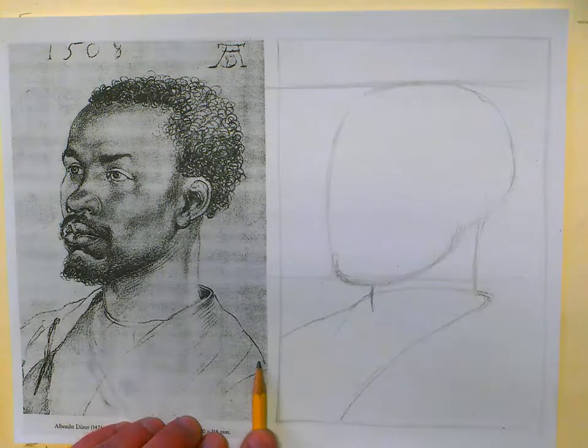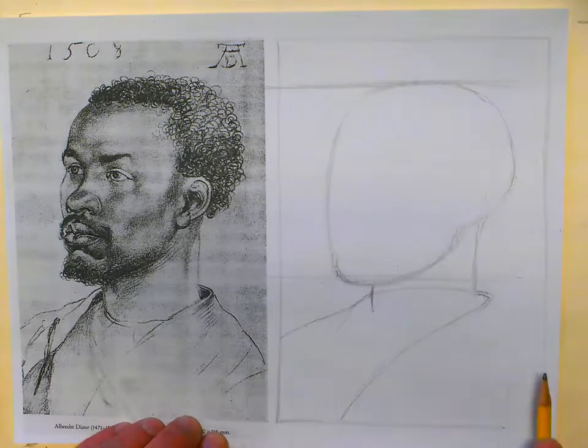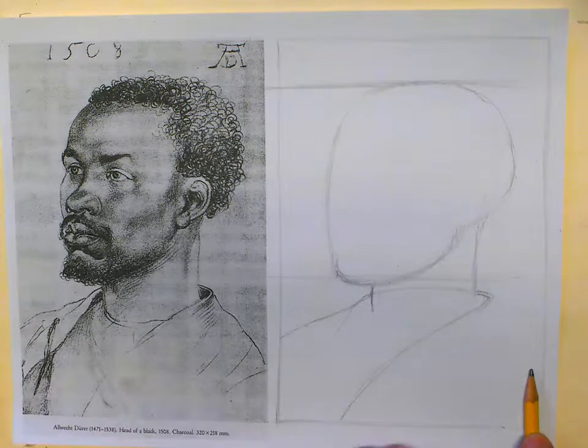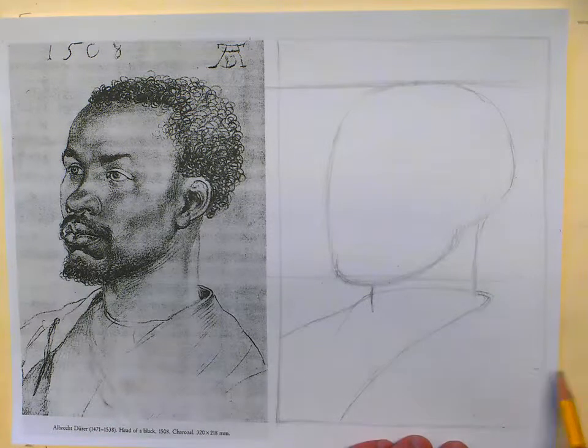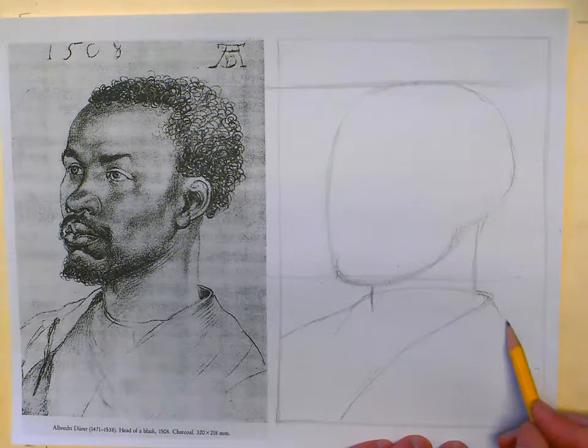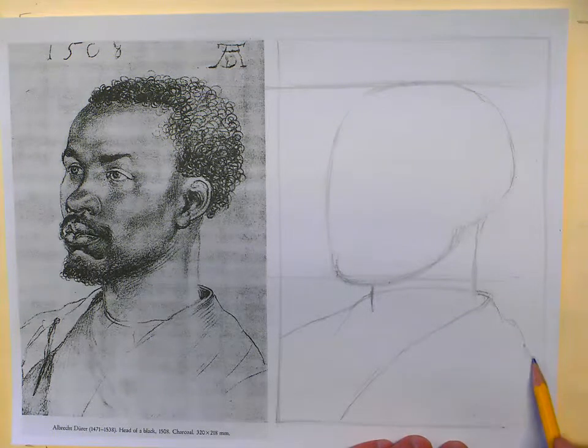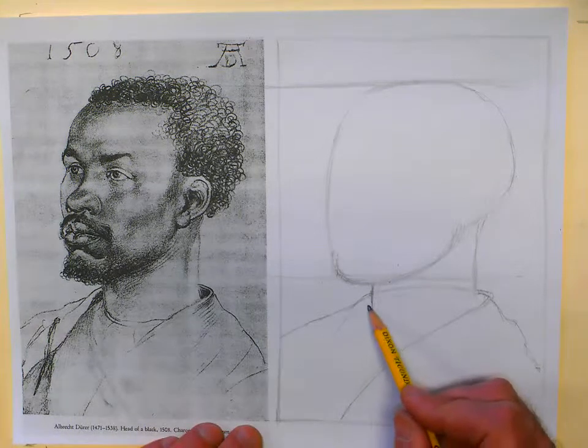Then you can see that in the back, his shoulder comes up about this far right here. I'm measuring it with my pencil. I'm going to come down from the corner. It's going to come up about this far. So this is all the jigsaw puzzle pieces that I'm putting in here. I'll finish these lines better later. Do one more in here.